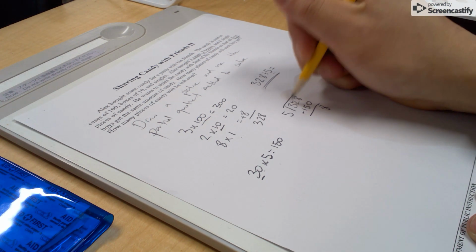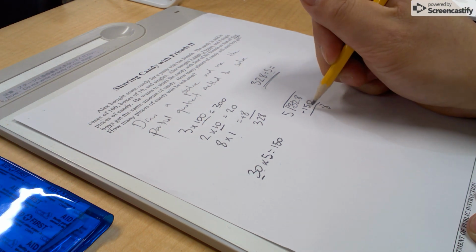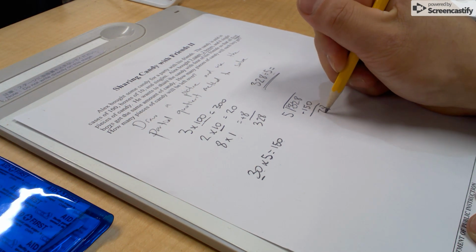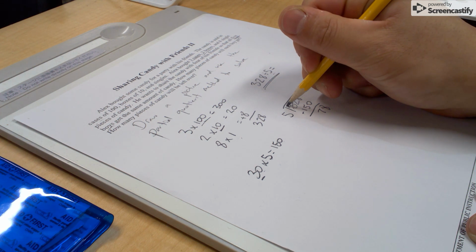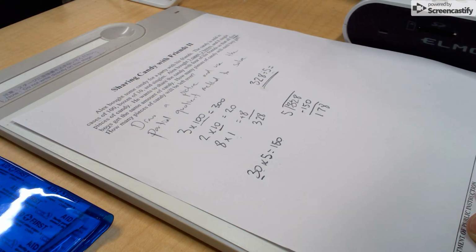We're going to have to regroup the 10s, or excuse me, the 100, 100 from here. Regroup, we've got 10 10s, so that's going to give us 12 10s overall. We're going to subtract 5 10s from it. That'll give us 7 10s. And we've got 2 100s, and we're subtracting 1 100. That's going to give us 178.